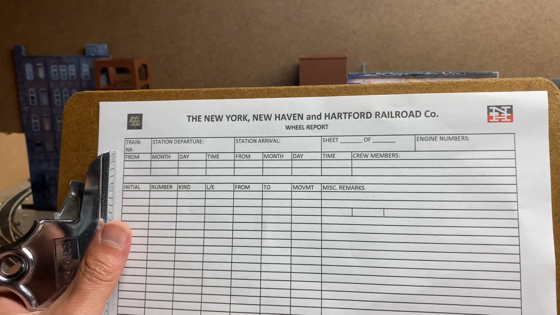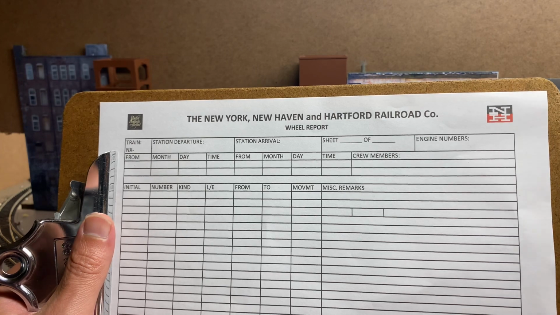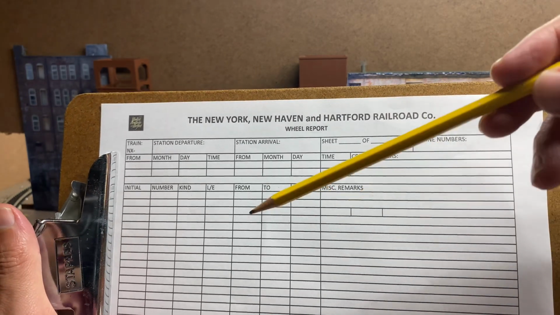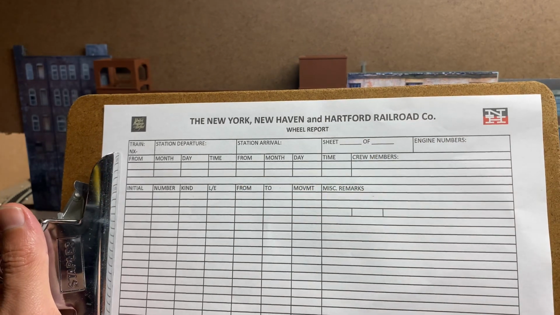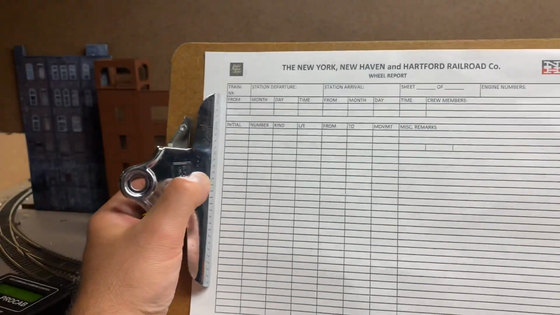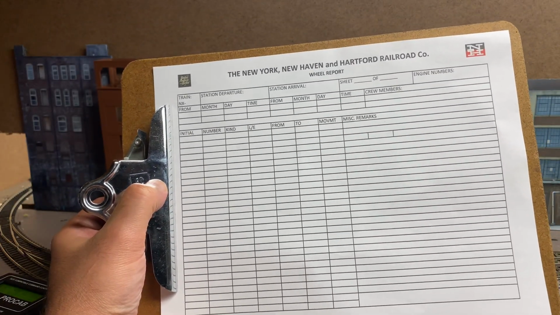This Sunday, you'll see a sample switching session I'll do on this layout, and I'm going to make up a wheel report. All right, so now that you saw that, these will definitely be in use.